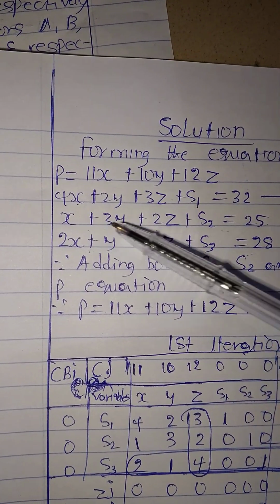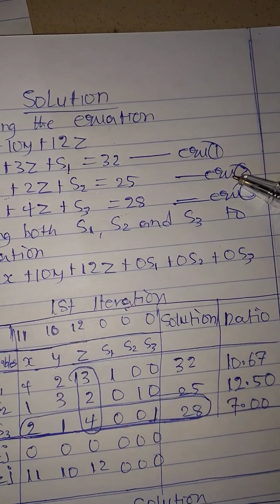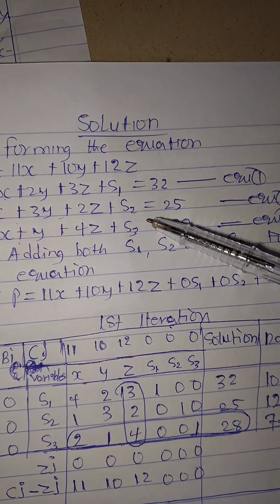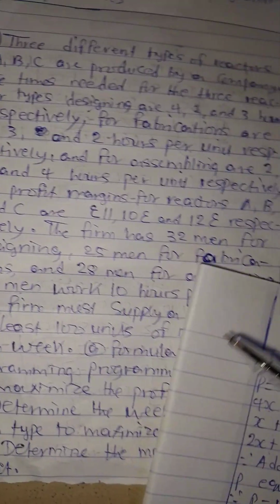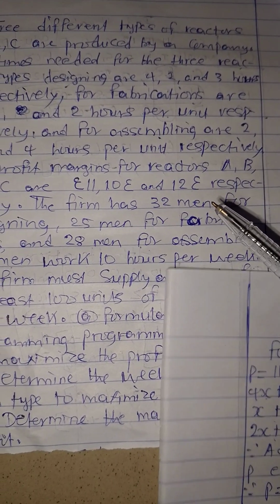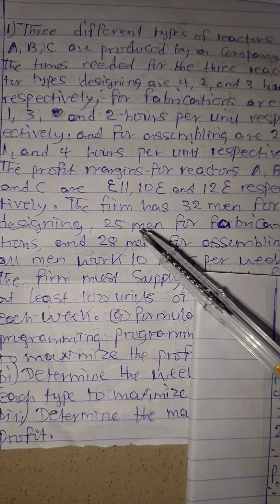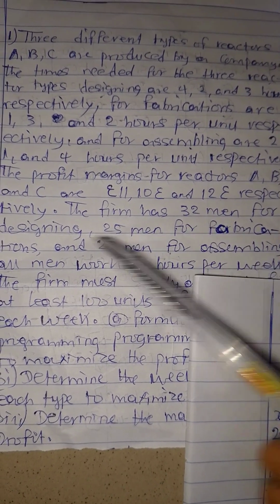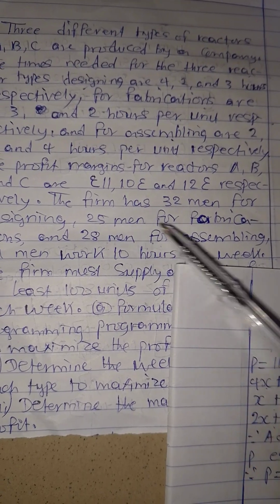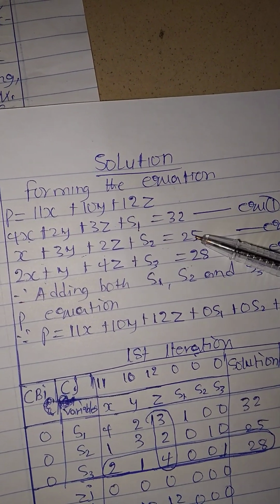So that becomes x plus 3y plus 2z, plus, since this is equation 2, I'll add x2. The total units for this reactor is under fabrication, and they say the firm has 25 men for fabrication. So the total units for reactor B is 25.